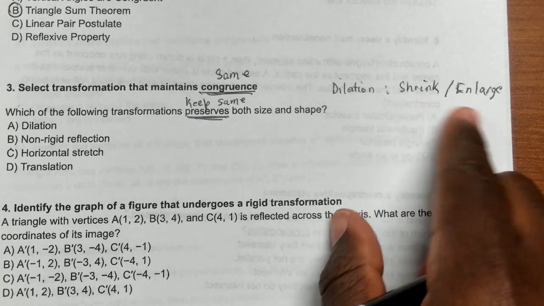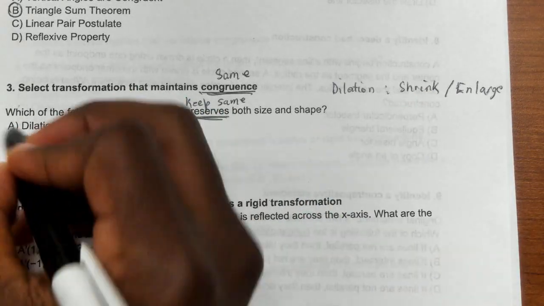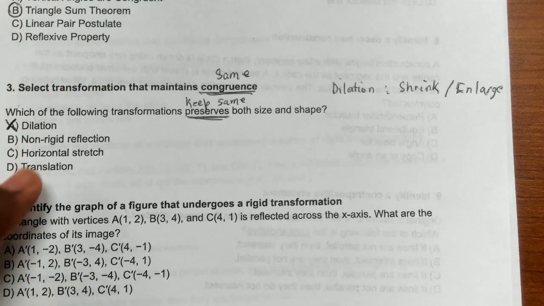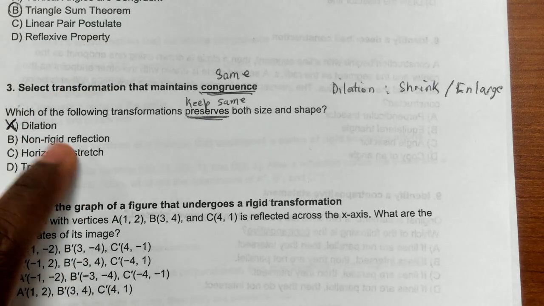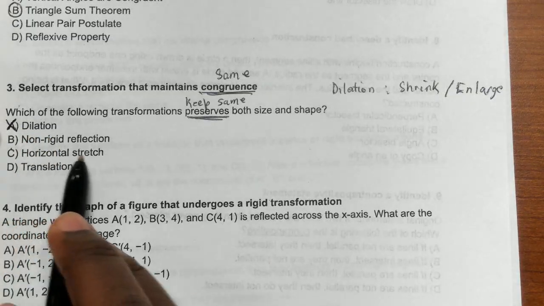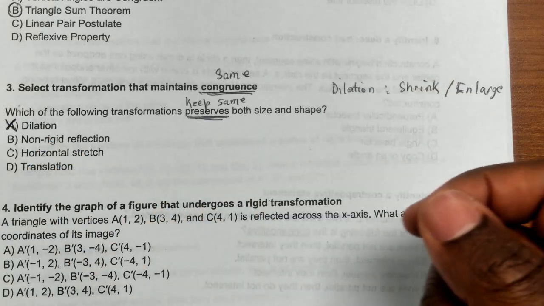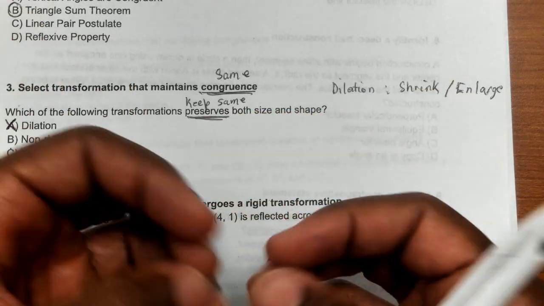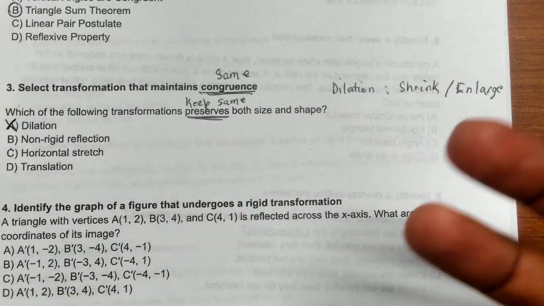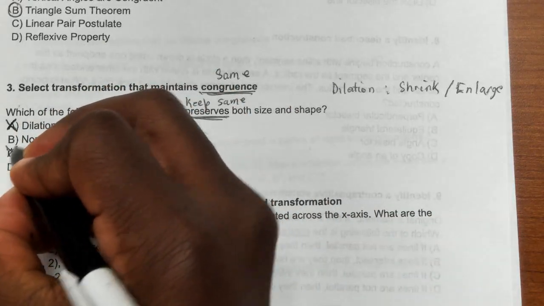Because dilation shrinks, it makes it smaller or larger. So dilation will be out. Okay, so it says non-rigid reflections. Well, non-rigid reflection, we're going to come back to that one because that one is kind of close. Horizontal stretch is not going to be in, because if you stretch something, you're changing the distance. If you have a rubber band and you stretch the rubber band, the distance between where it was before is going to be larger. So this will be out.